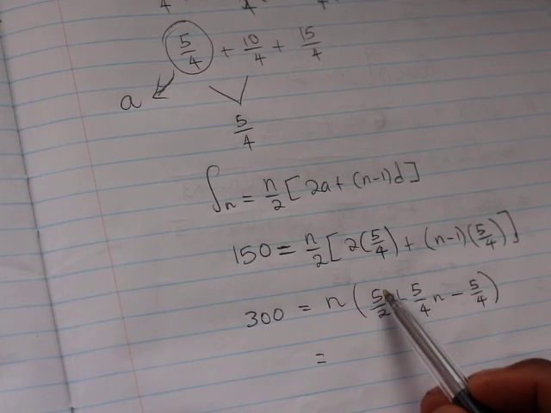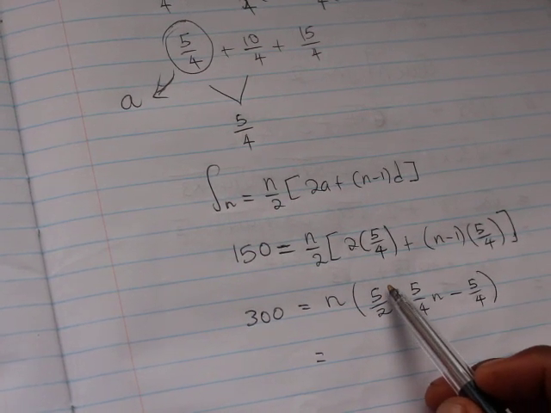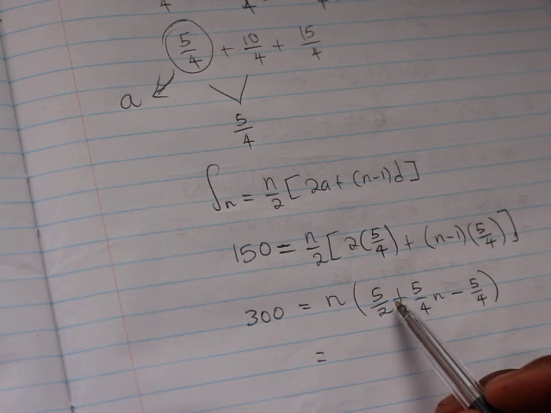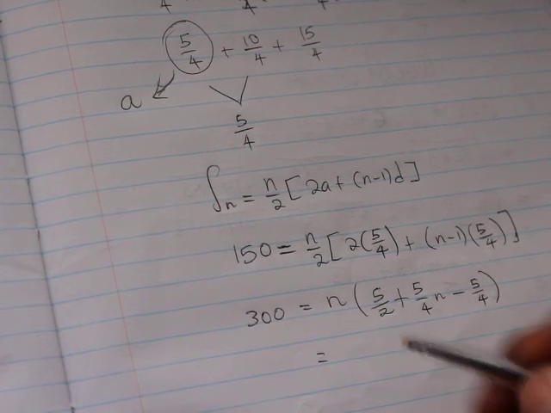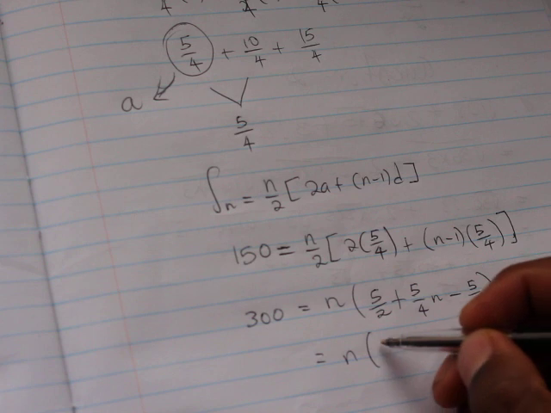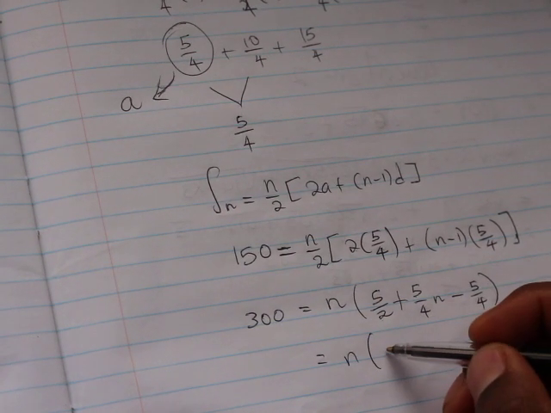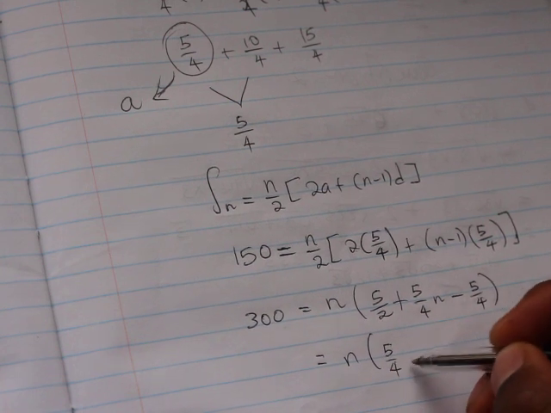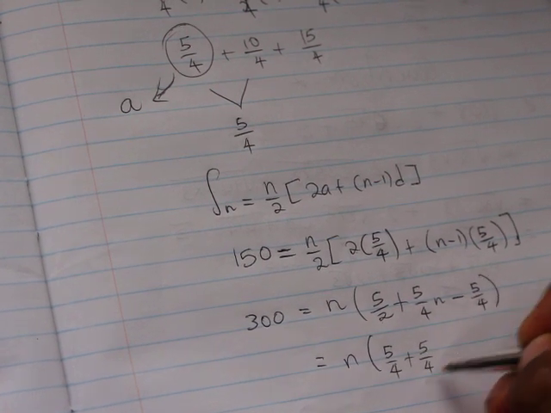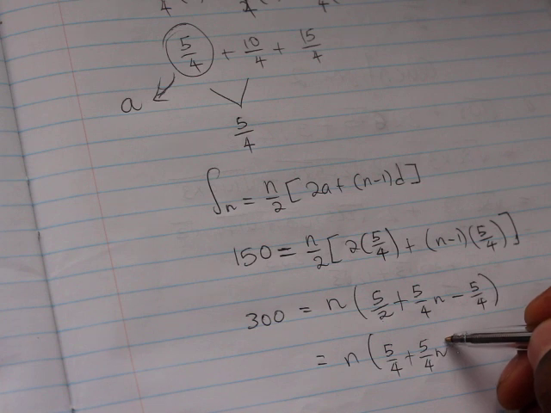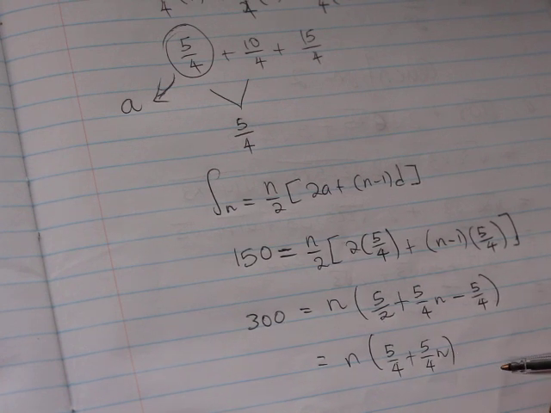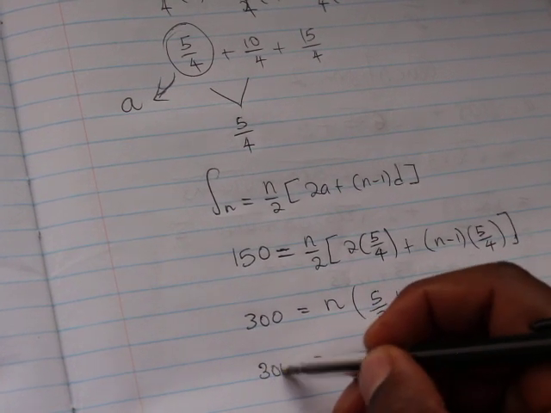So this is the same as 10 over 4. So you guys can see, you multiply with 2 over 2, it gives you 10 over 4. So n into 10 over 4 minus 5 over 4, that's just going to be 5 over 4 plus 5 over 4 n, right? And that is equal to 300.